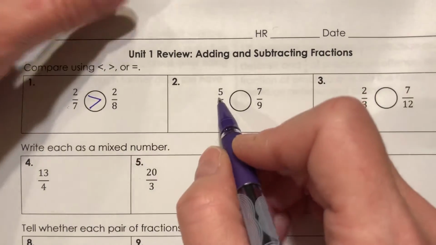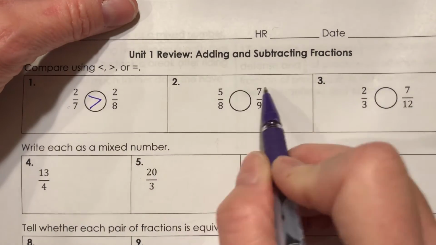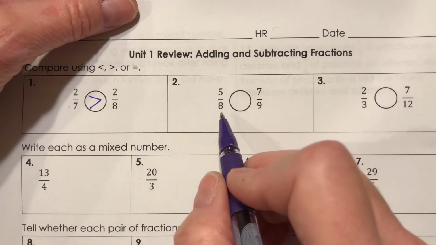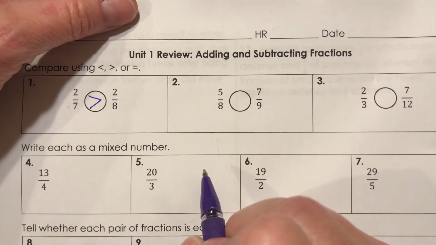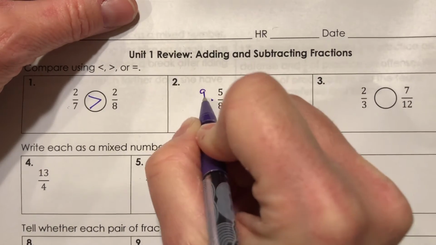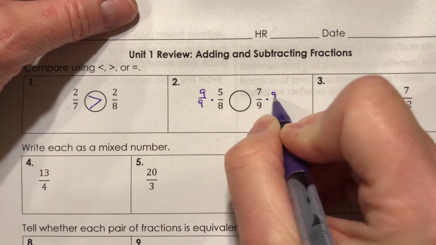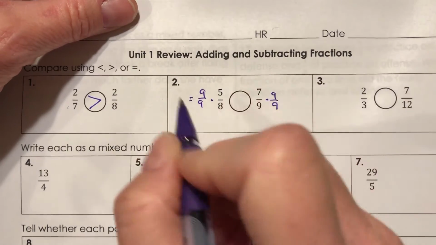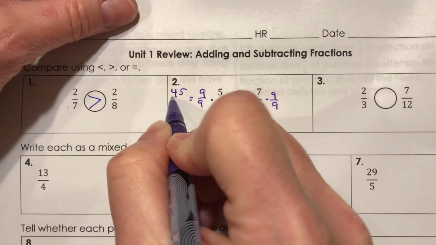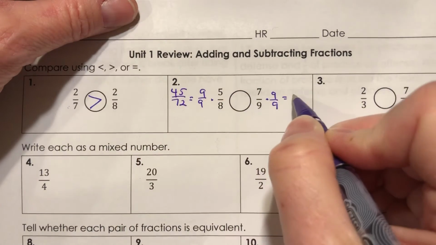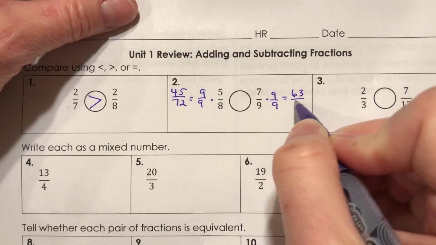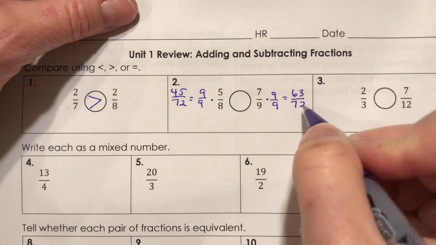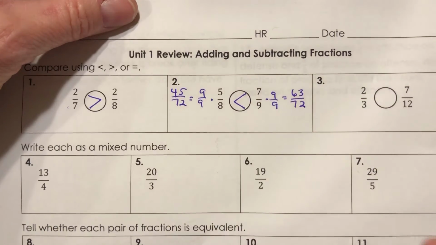All right, for number 2, the denominators don't match, the numerators don't match. I can't multiply 8 by something to get 9. So I'm going to multiply each fraction by the opposite denominator. And for this one, I get 45 out of 72. And this one, I get 63 out of 72. And 63 out of 72 is greater.